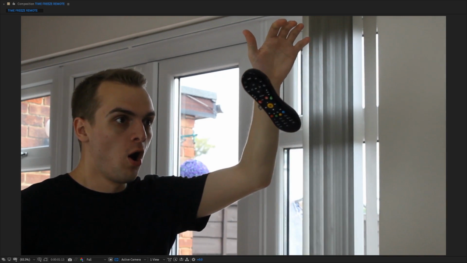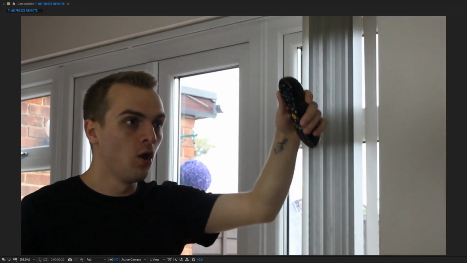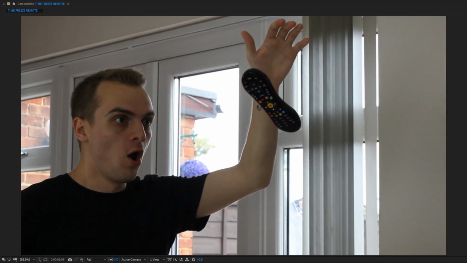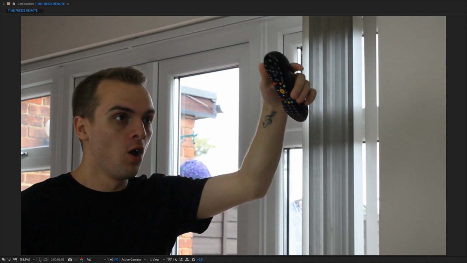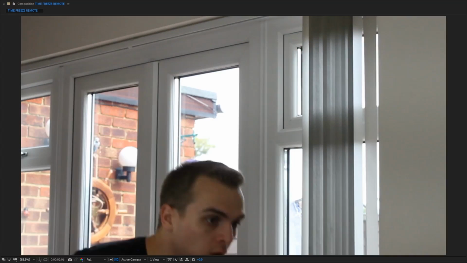So this remote one was one that looks very simple, but actually ended up being a bit more of a nightmare than we wanted it to be. Mainly because when I dropped the remote, I wasn't aware that from the angle of the camera, it drops directly over my arm. This is obviously the original effect. I drop it and just continue to stare where it should have been.